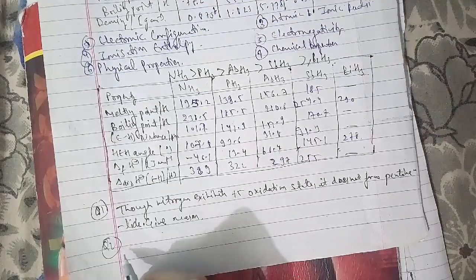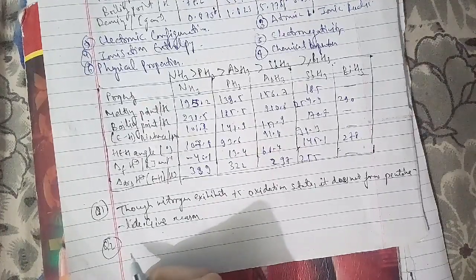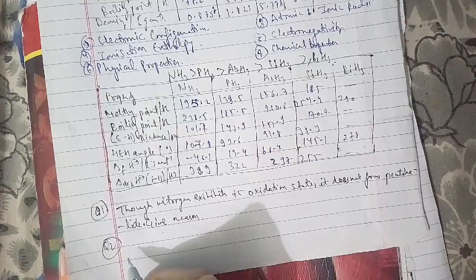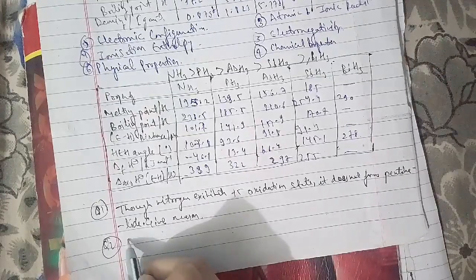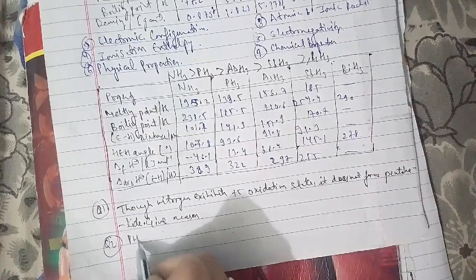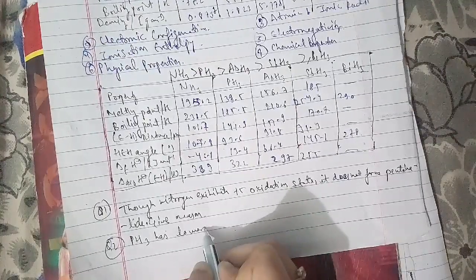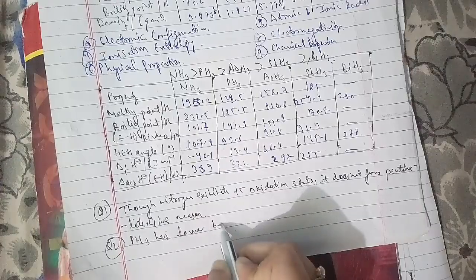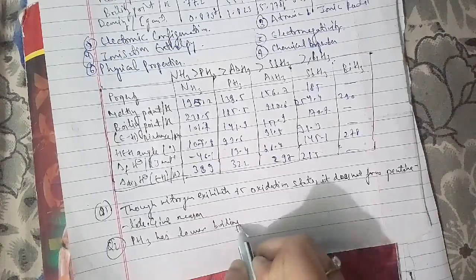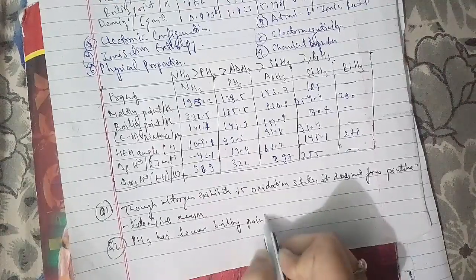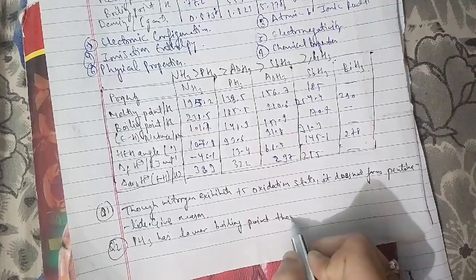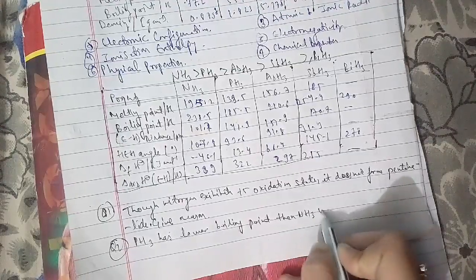And another question we have is: why is BiH3 the strongest reducing agent amongst all the hydrides of group 15 elements? Now we'll talk about another important topic, which is dinitrogen. Let's go ahead and discuss dinitrogen, where we'll cover the preparation as well as the properties.